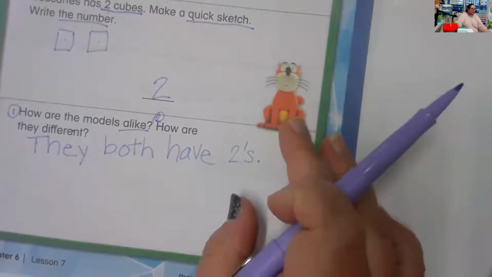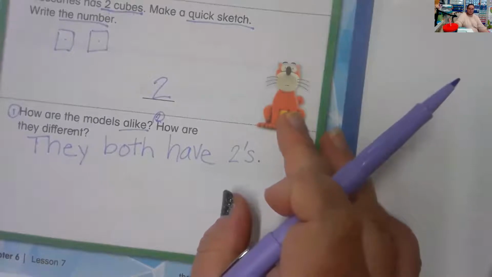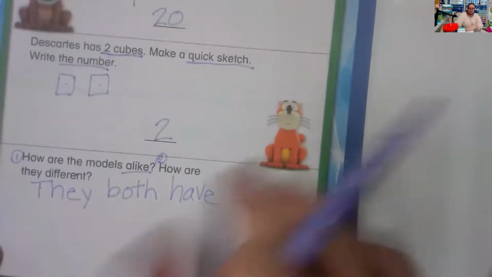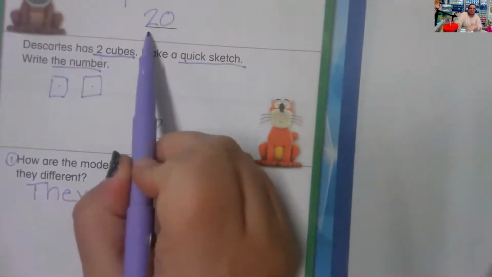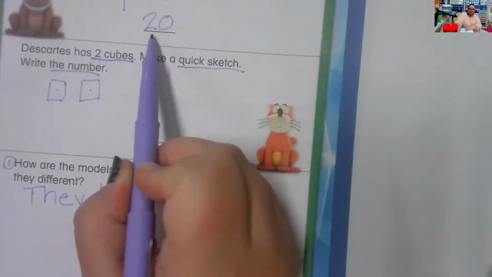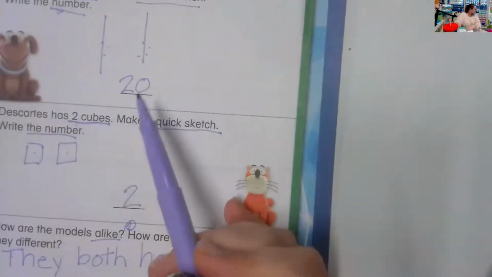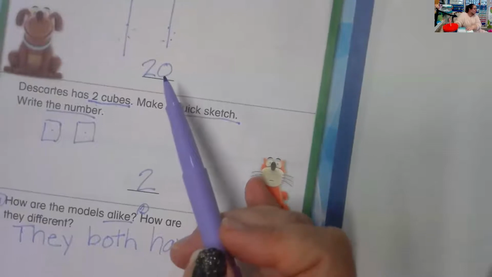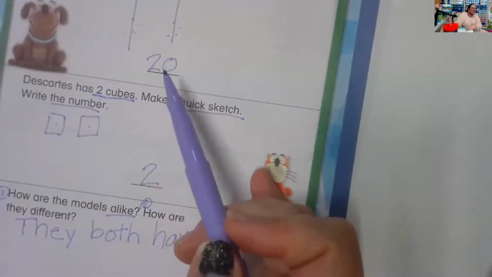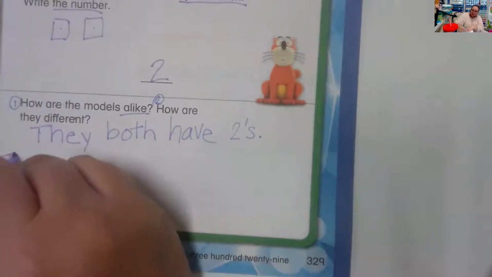Ready? How are they different? Because one has 0 and one doesn't. Because Tony has a 0 and 2 doesn't. So this 2, what does it show? It has a 0. It shows, what does it show? 10s. Okay, so the first, let's write our answer.